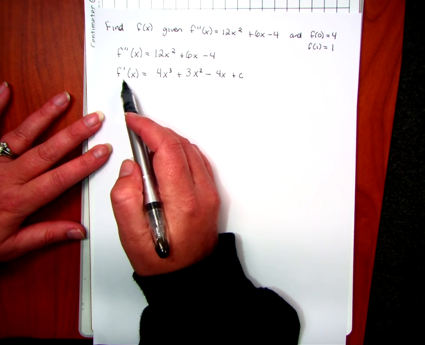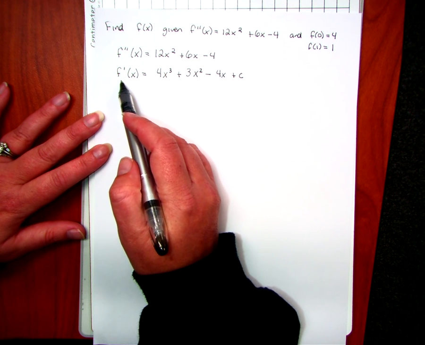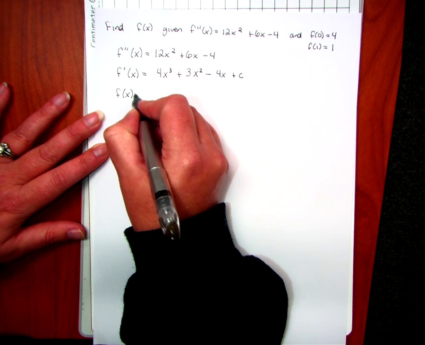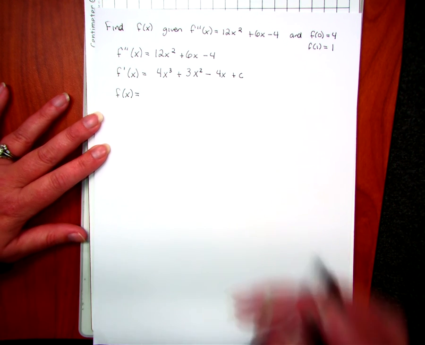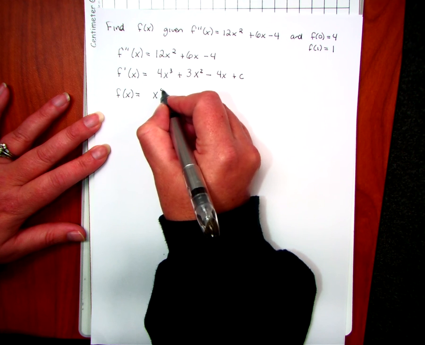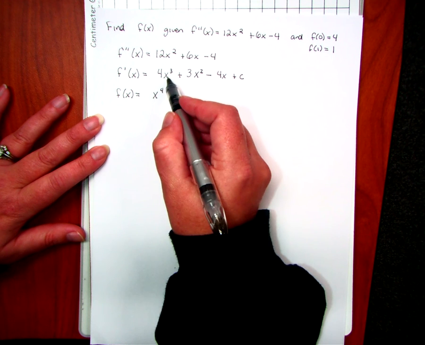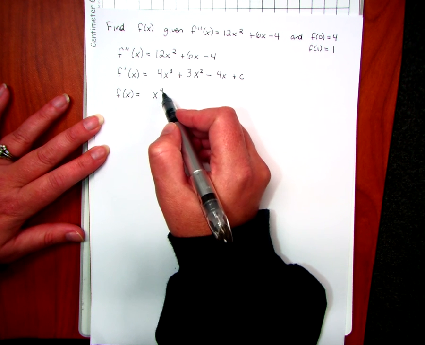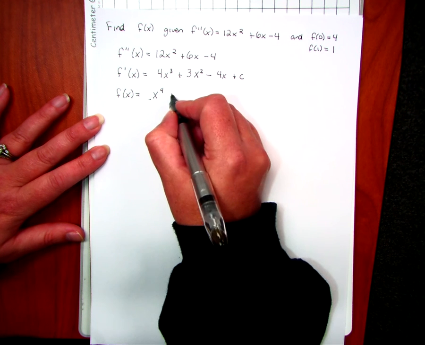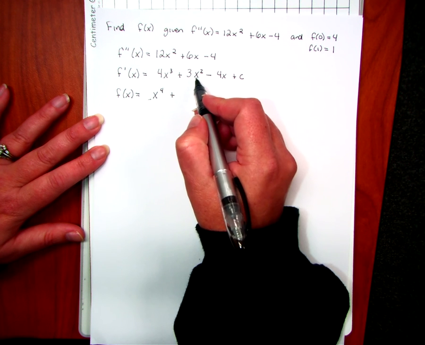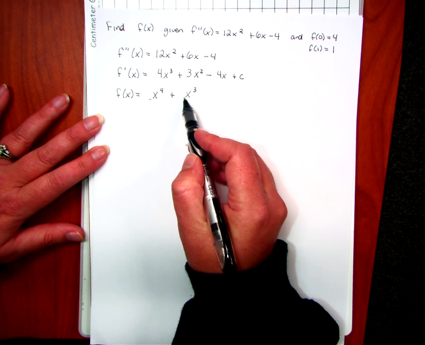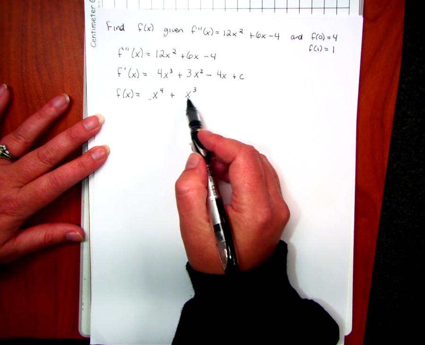So now to get to f of x, I'm going to do the antiderivative of f prime of x. So finding the antiderivative one more time. Right, so the antiderivative of 4x cubed needs 1 power higher, right? So I'm going to increase the power of x by 1, and then I don't have to add a constant to this one because the derivative of x to the 4th is 4x cubed. So we're good there. Okay, for the next term, I'm going to increase the power by 1, and again, this one doesn't need a coefficient because the derivative of x cubed is 3x squared.